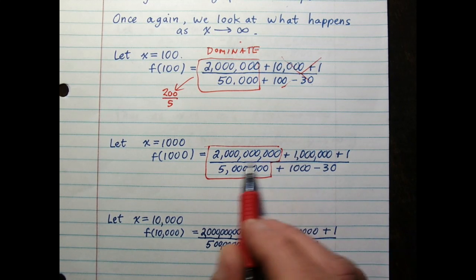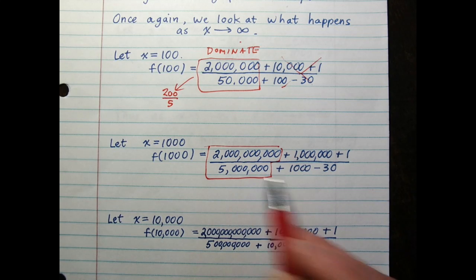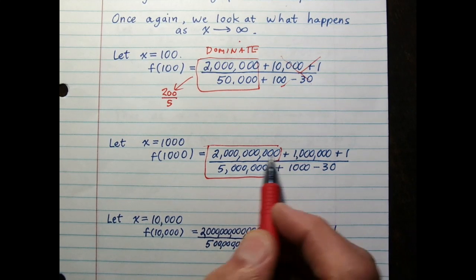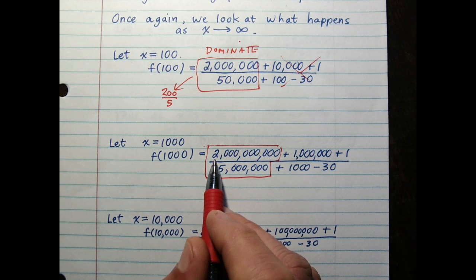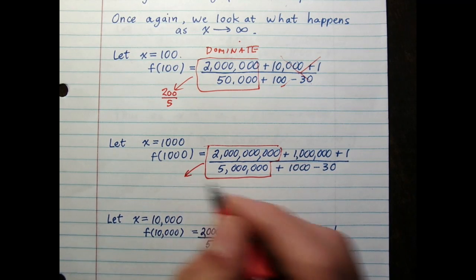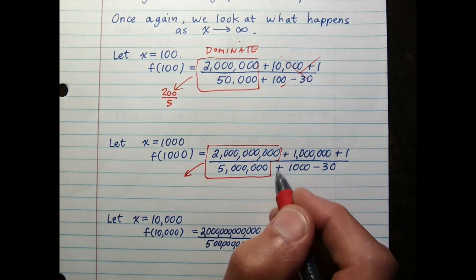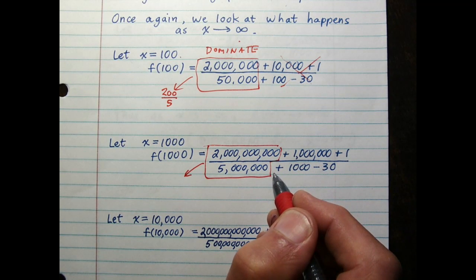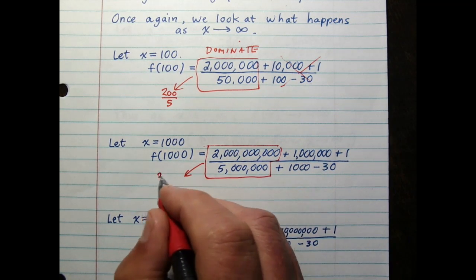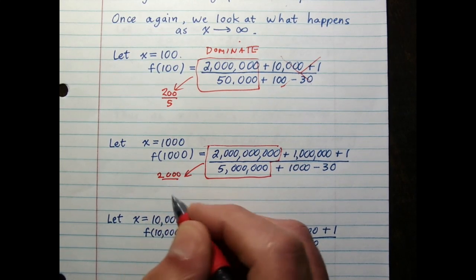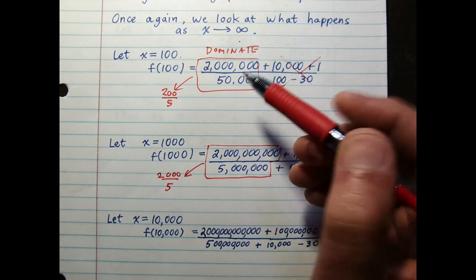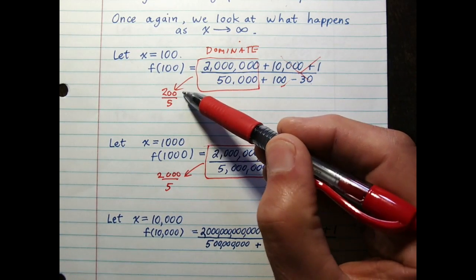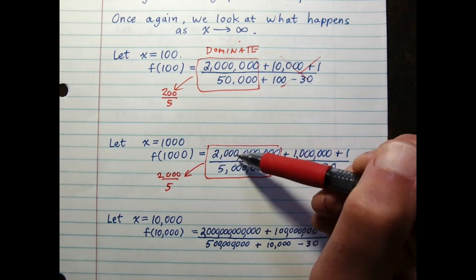So the dominating ratio here is going to be now 2,000 over 5. And what I want you to see is, in this case, what's happening is this dominating fraction is getting larger and larger. At 10,000, I'm not sure I can even read these numbers anymore. I just wrote it out for you to contemplate.